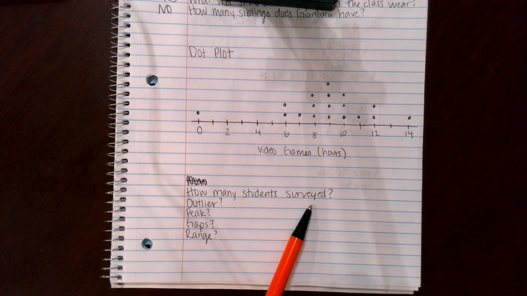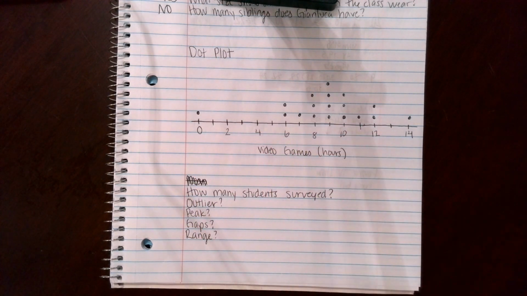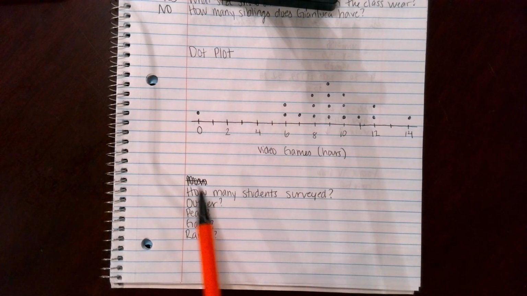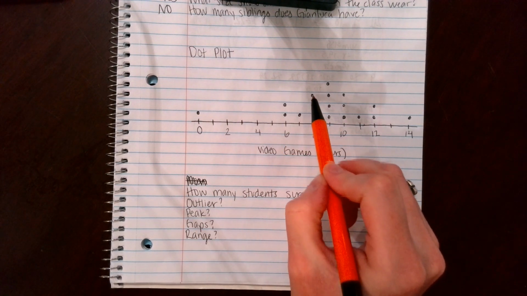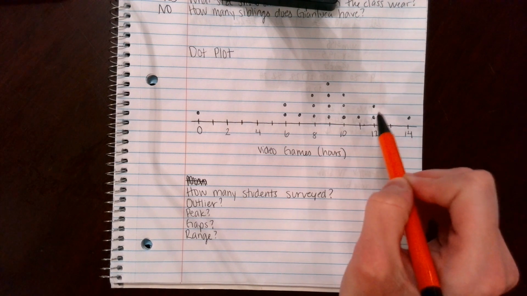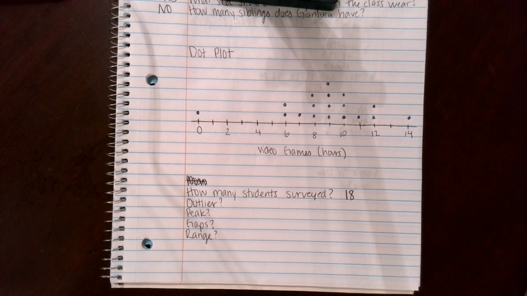Okay, so how many students were surveyed? What you would simply do is count the dots, because each dot is the answer of a student when you asked, hey, how many hours of video games do you play a week? So let's count the dots here. 1, 2, 3, 4, 5, 6, 7, 8, 9, 10, 11, 12, 13, 14, 15, 16, 17, 18. So there are 18 students surveyed.